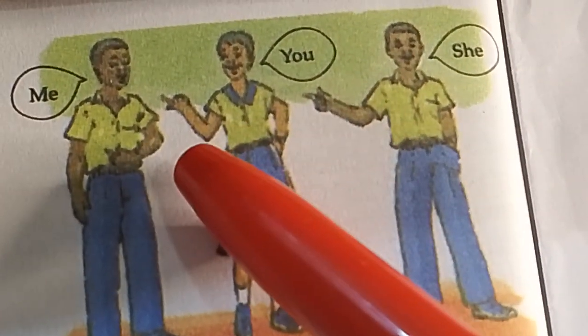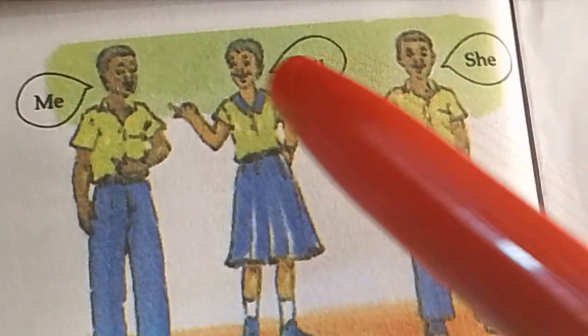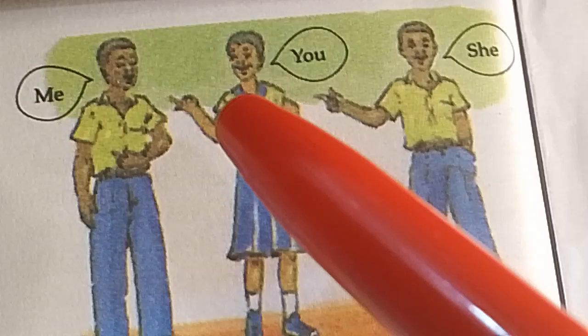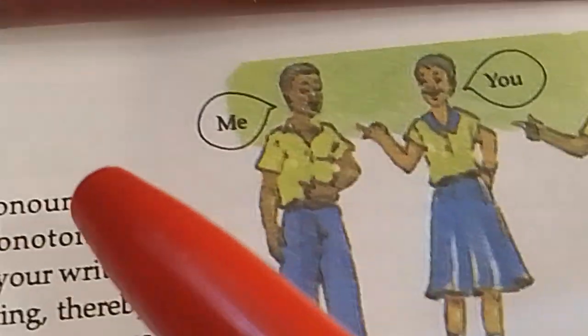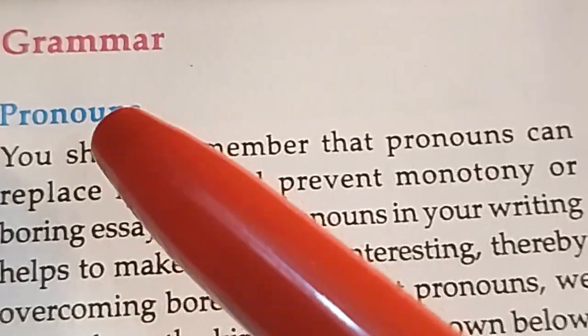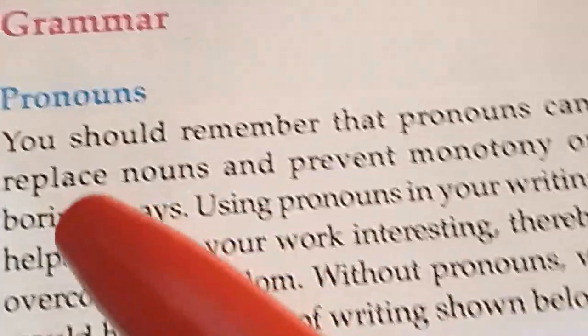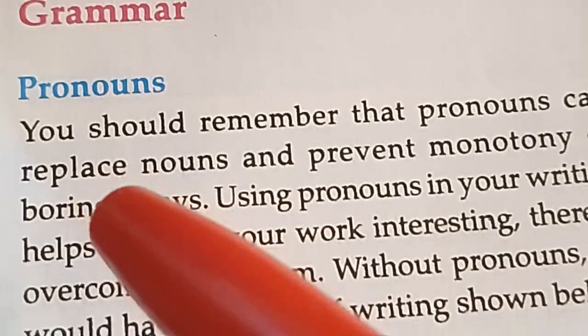Demonstrations, you can see. And the words used here are pronouns. So it's all about pronouns, the title or the topic of the lesson. Pronouns. Grammatical pronouns. So we go.